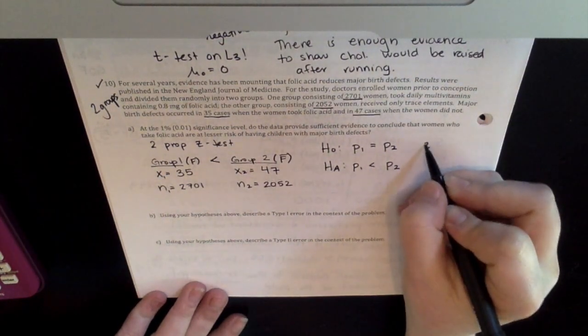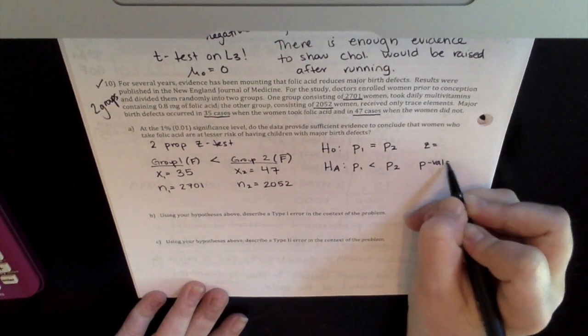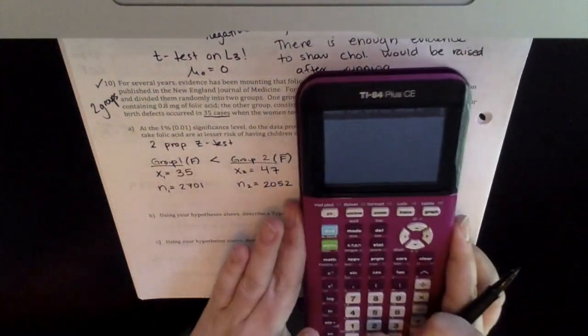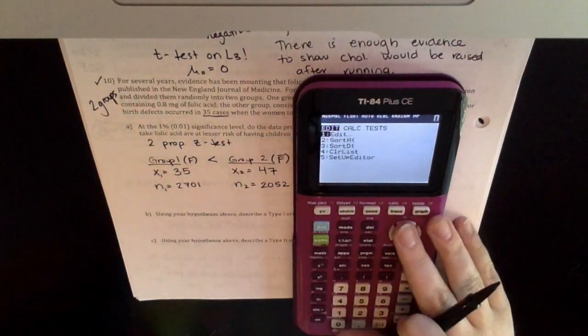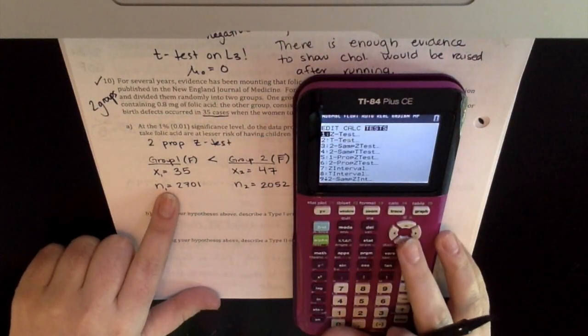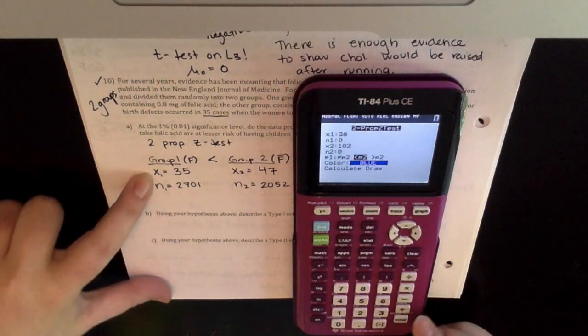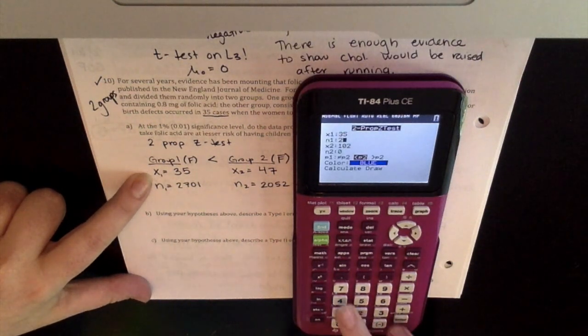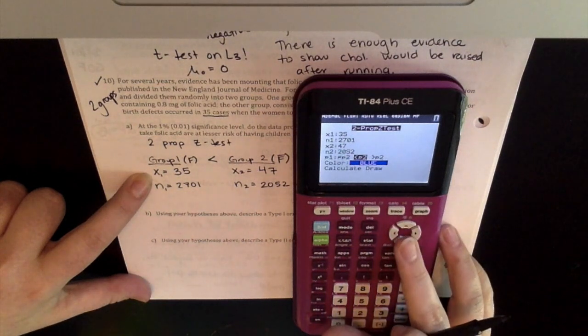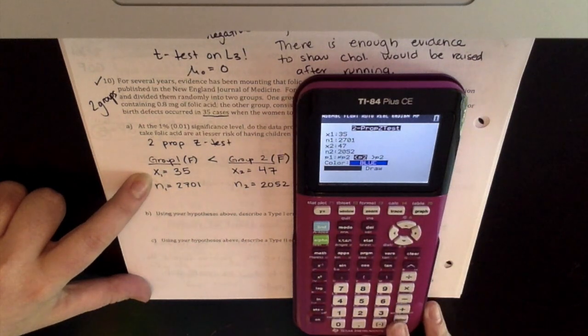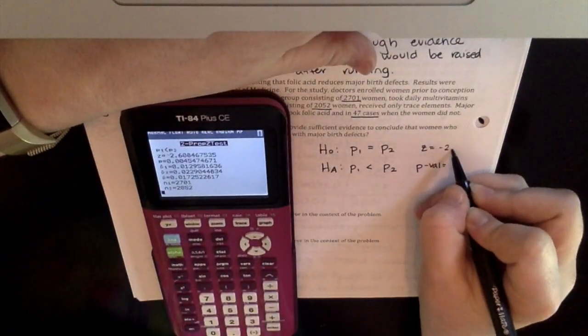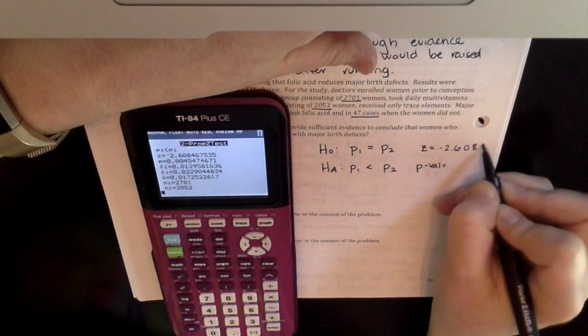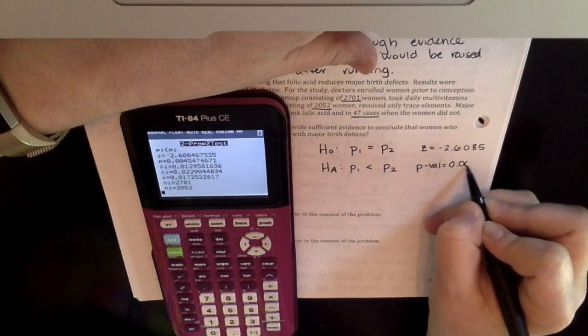So we're going to record our Z and our p-value and make a conclusion. So go ahead to your calculator, stat, arrow to tests. It's a 2-prop Z-test, that's number 6. X1 is 35, N1 is 2701, X2 is 47, N2 is 2052. And we believe that, in fact, P1 is less than P2, so we'll make sure it's less than and hit calculate. Our Z is negative 2.6085, and the p-value is 0.0045.